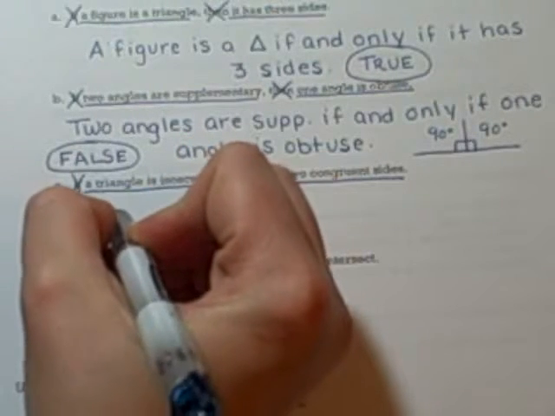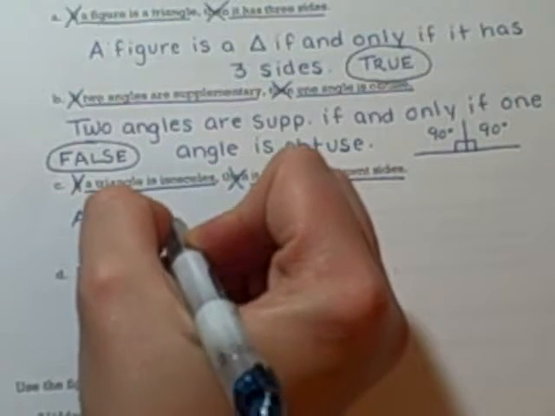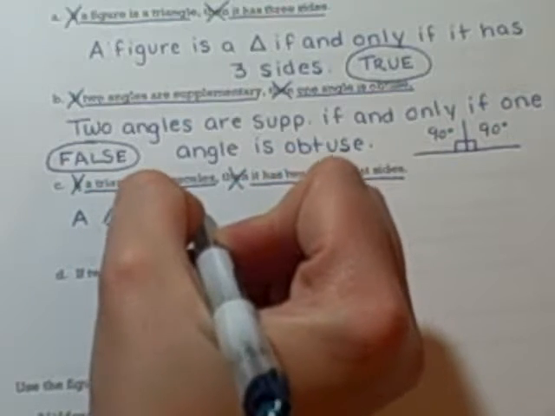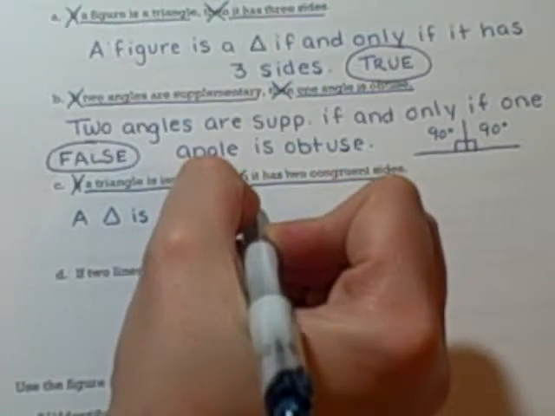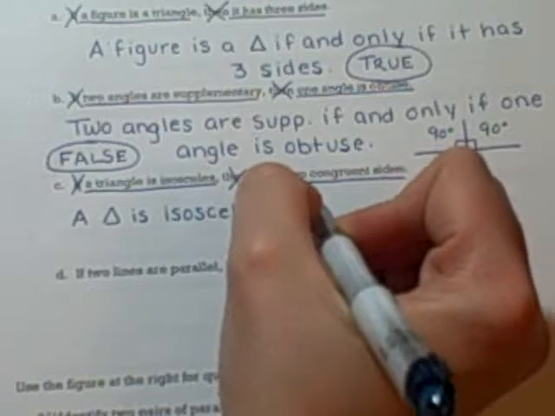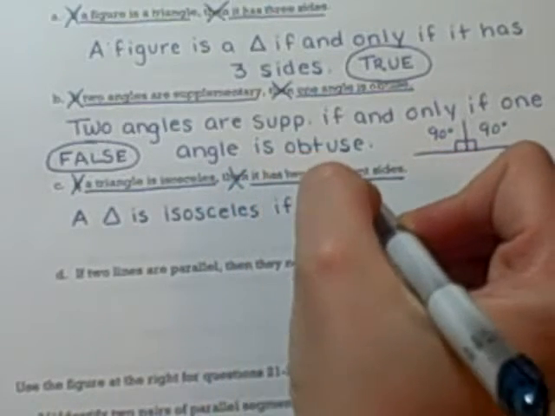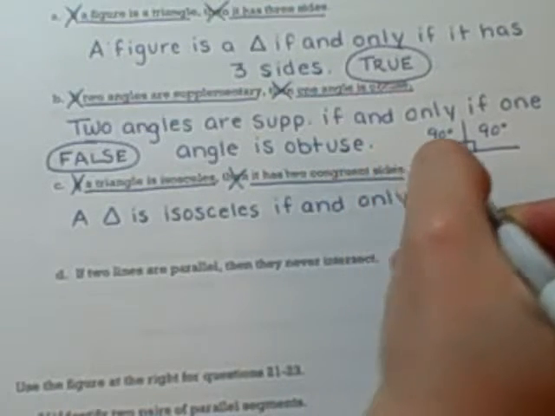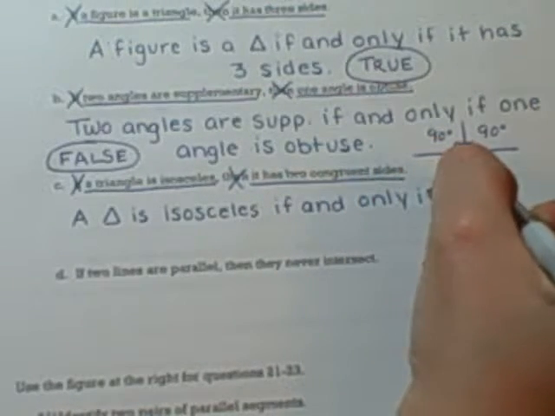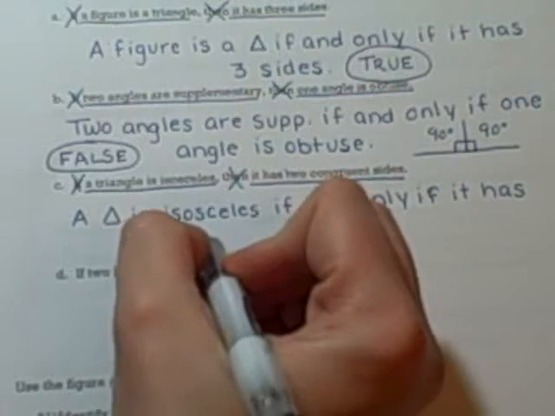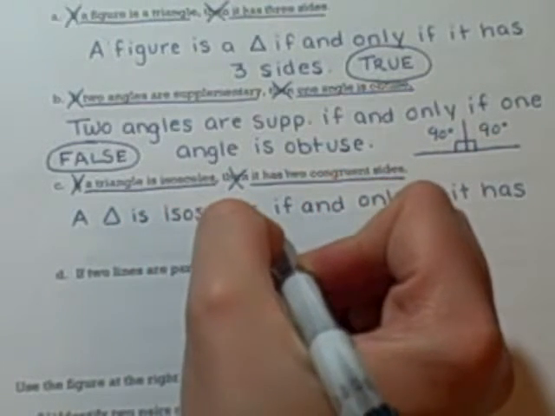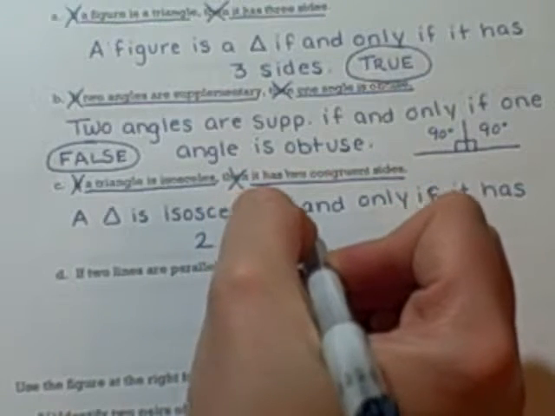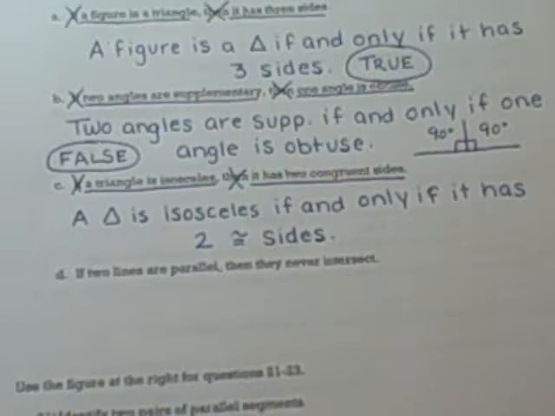So a triangle is isosceles if and only if it has two congruent sides. Okay. A triangle is isosceles if and only if it has two congruent sides.